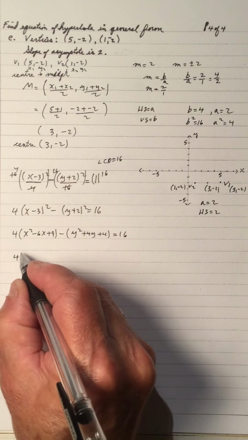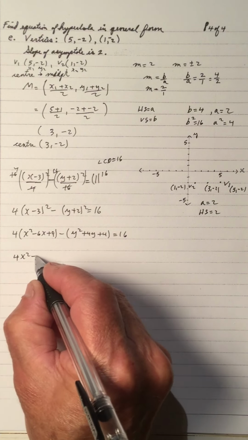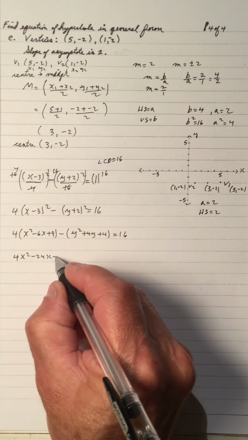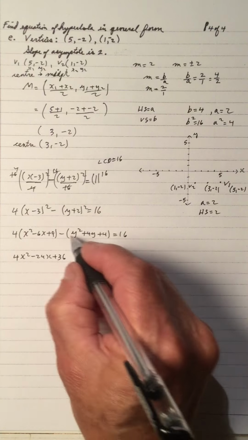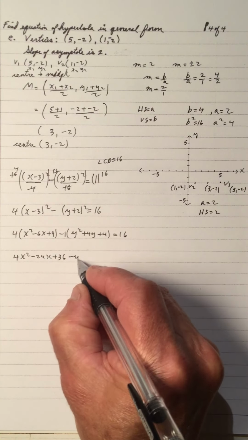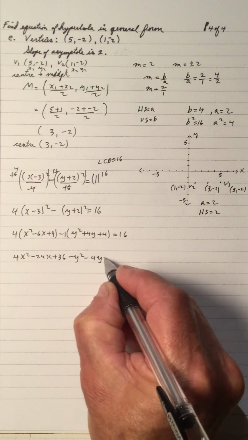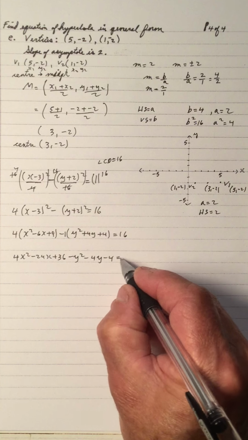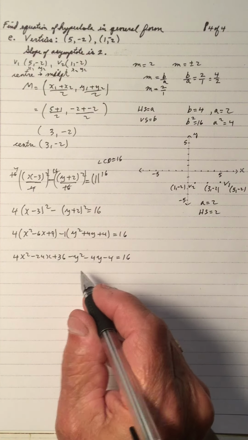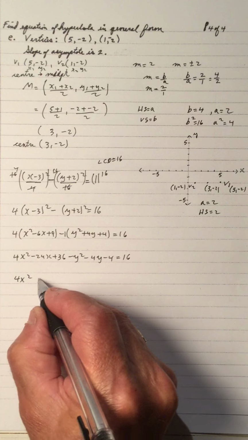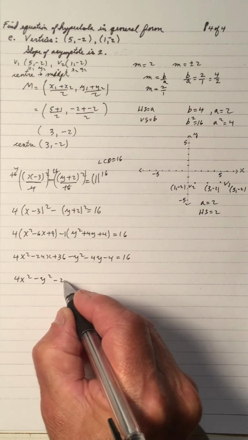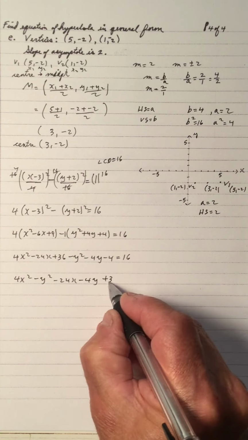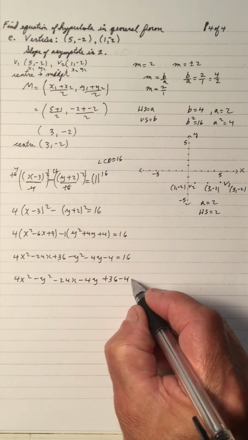Multiply, and we get 4 times x squared. 4 times negative 6x is negative 24x. 4 times 9 is 36. And we're subtracting, so we can put a 1 here and multiply: negative y squared, negative 4y, minus 4 when you multiply by negative 1, equals 16. For the general form, x squared goes first, then y squared, then x, then y, and then the constant. 36 minus 4 is 32, minus 16 is 16, so the 16 goes to the left.